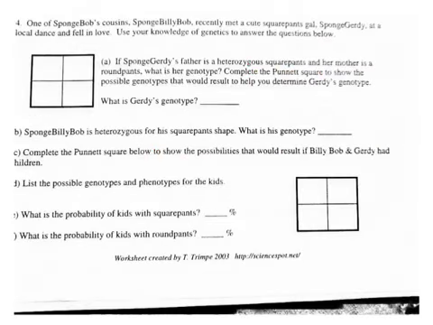All right. One of SpongeBob's cousins, Sponge Billy Bob, recently met a cute square pants gal, Sponge Gertie, at a dance and fell in love. Use your knowledge to answer the questions. So if her father is a heterozygous square pants, then let's use S's. So he's going to be big S, little s. And her mother was a round pants. That was recessive, so that's little s.